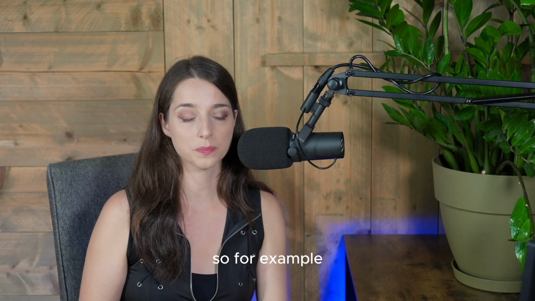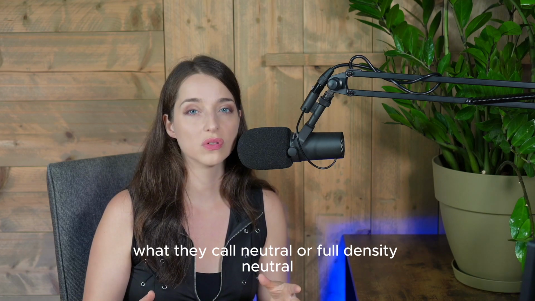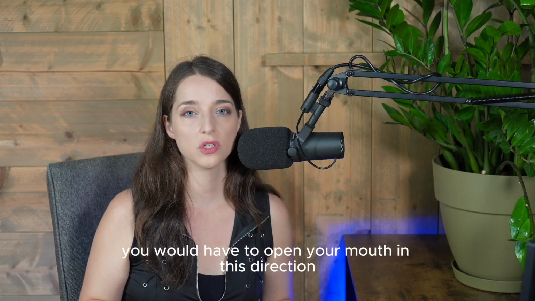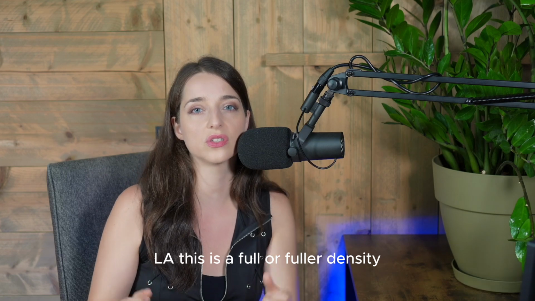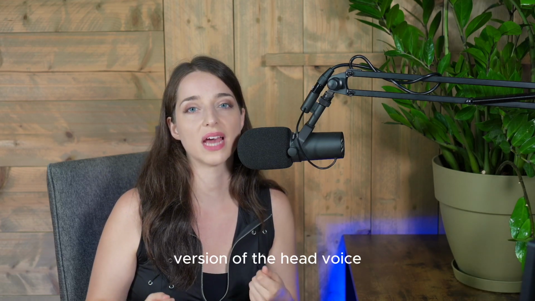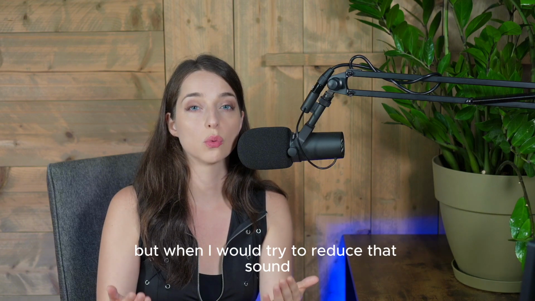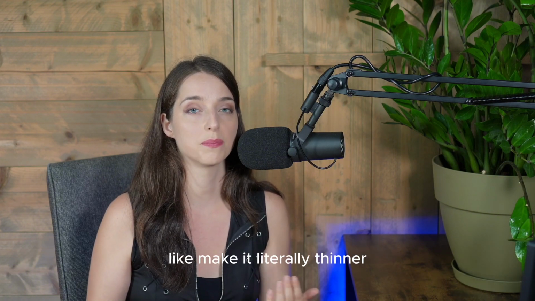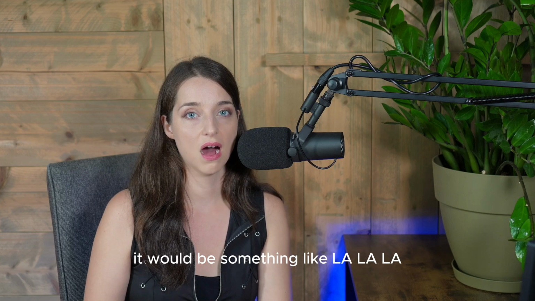So, for example, when you're singing in the head voice, what they call neutral, or full density neutral, you would have to open your mouth in this direction and you could sing la la la la la la. This is a full or fuller density version of the head voice, or just a full head voice, right? But when I would try to reduce that sound, like make it literally thinner, it would be something like la la la la la la.